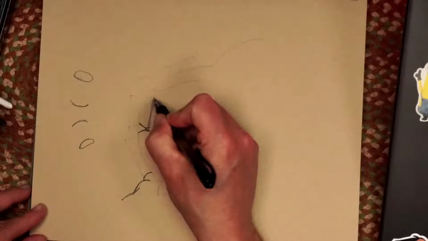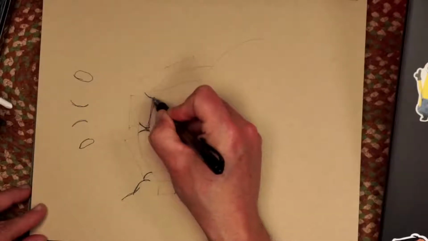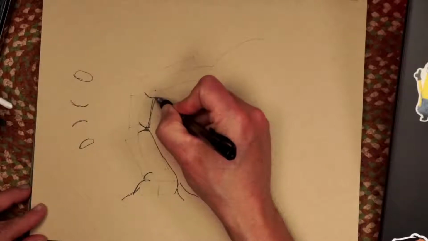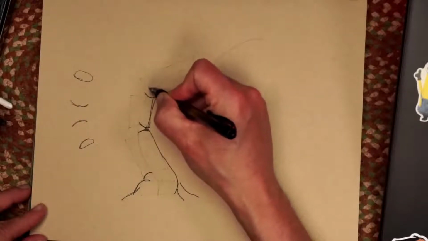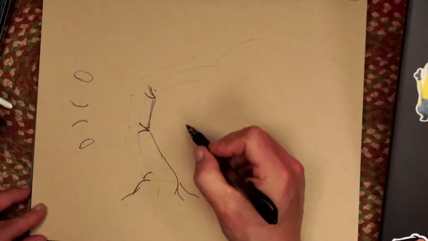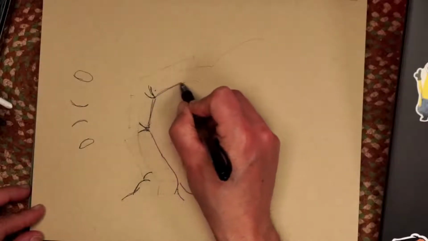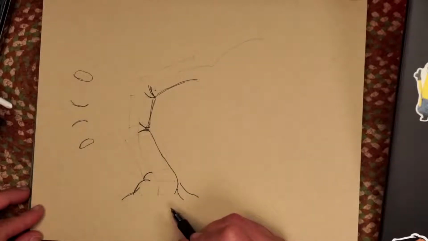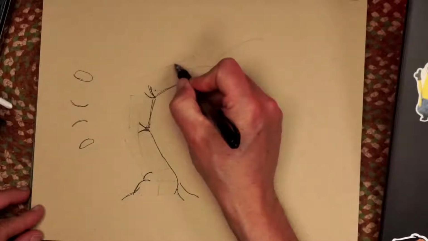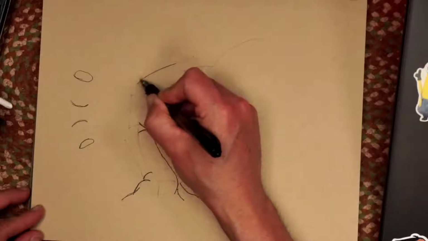And again, this would parallel that. And now this one is doing the same thing, just at a greater angle. So those are the same. Okay, and then the other side is going to be a stretch.